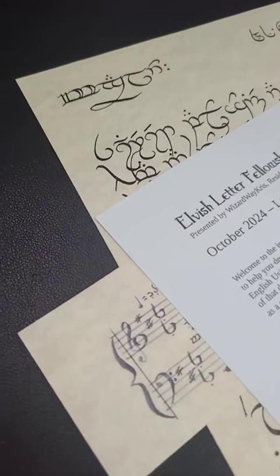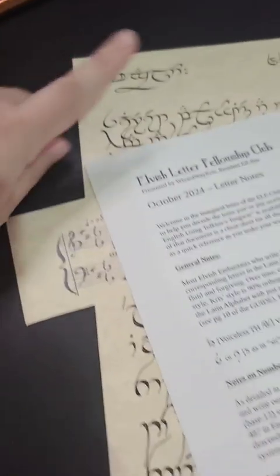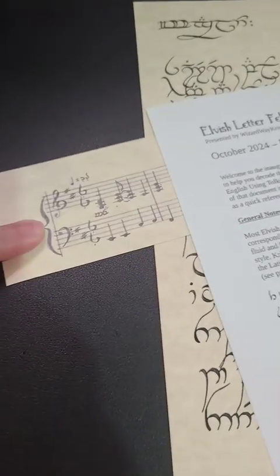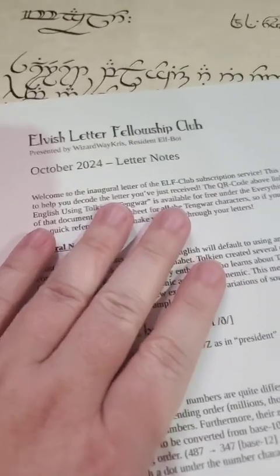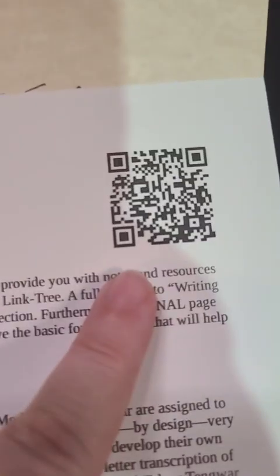But without further ado, let's go through the contents of this month's letter, where to find my resources, and how to use them. The contents of this month's letter are pretty straightforward. There's the letter itself, a musical insert that I crafted for you all, and the cover page. Cover page is very important because it has this QR code on it.